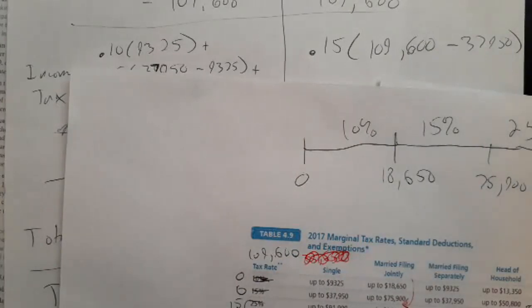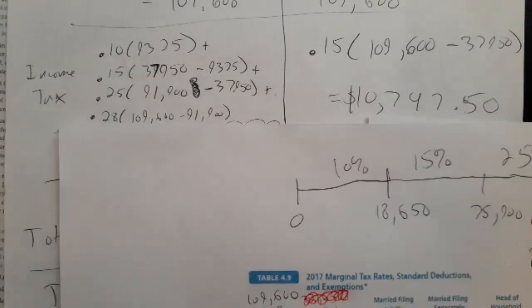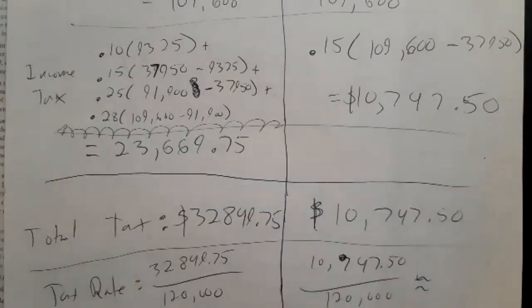And so finding the capital gains is a little bit weird, but it's doable. If we subtract those two numbers, we multiply by 15%. She should be getting taxed something like 10,747.